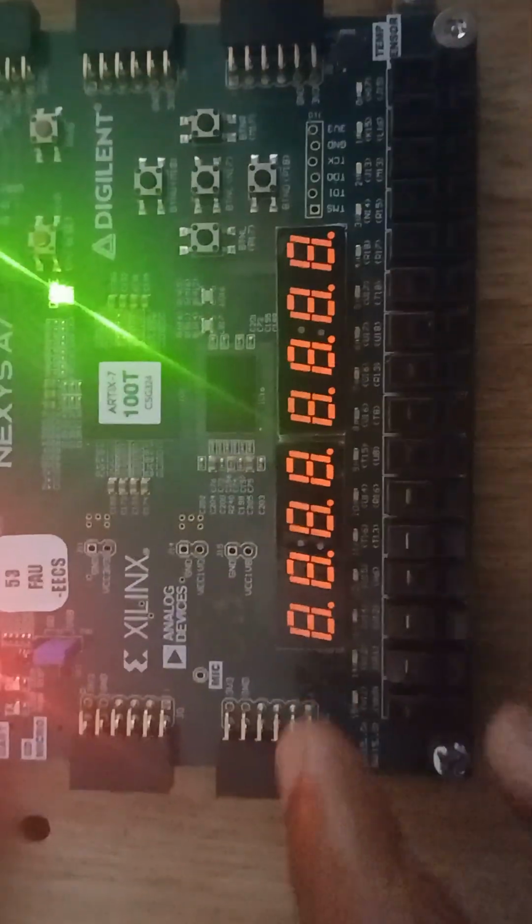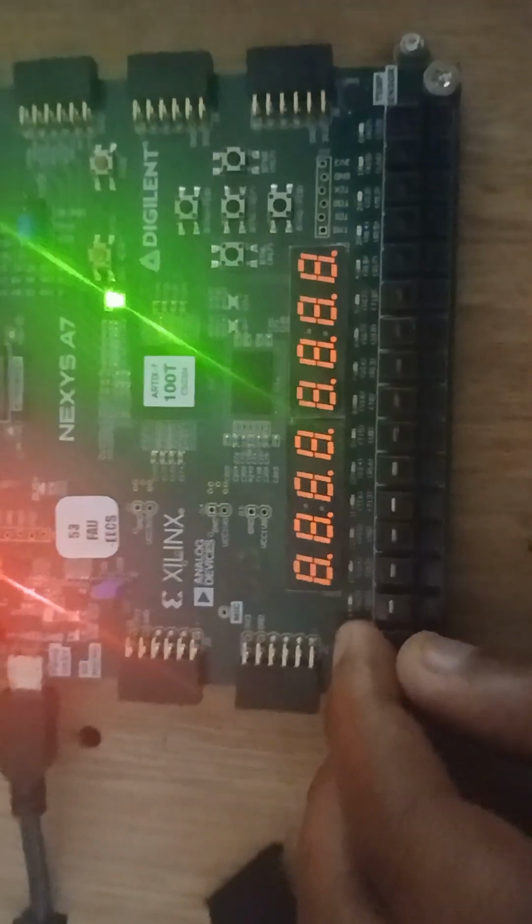For this project, my FPGA board will not activate unless at least two switches on each side, this half and this half, are both flipped on. So first, I will demonstrate the A ports for 15.